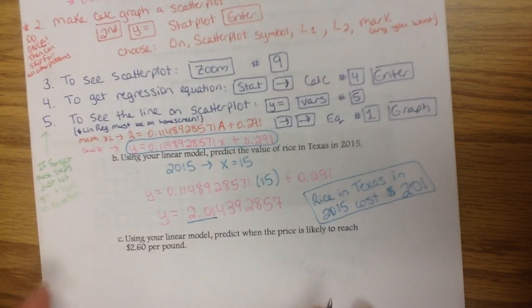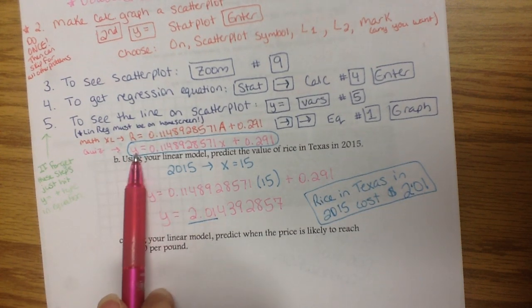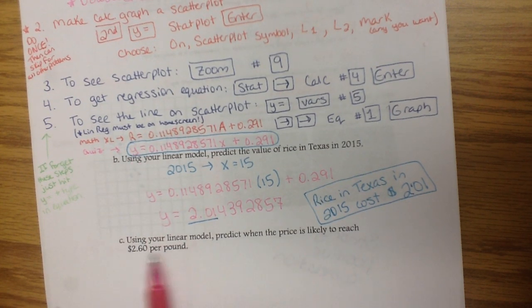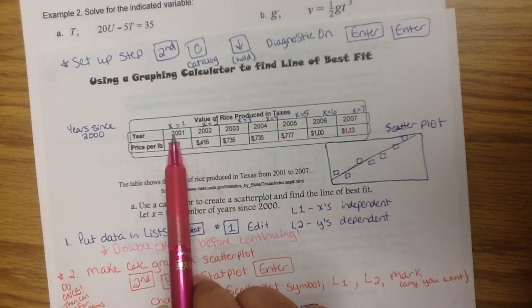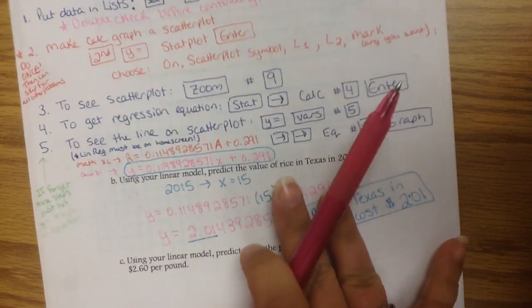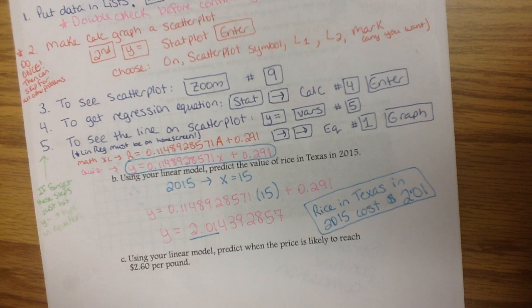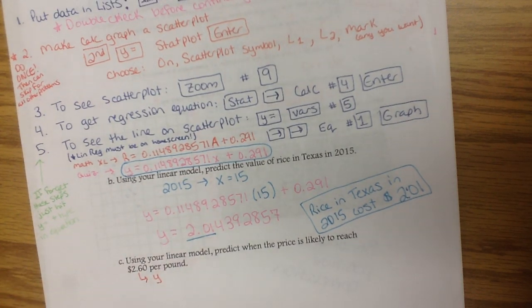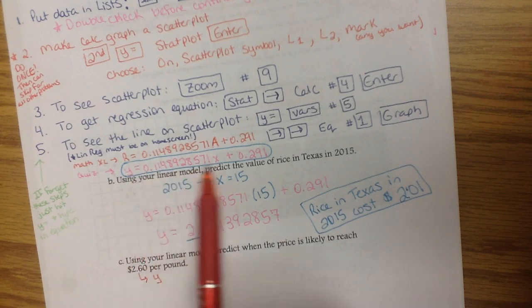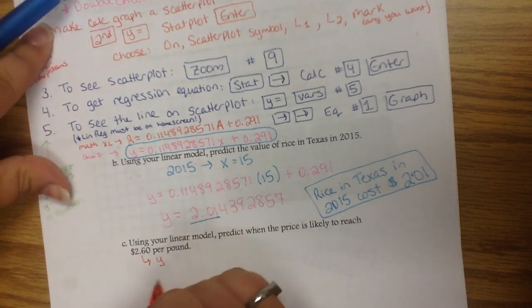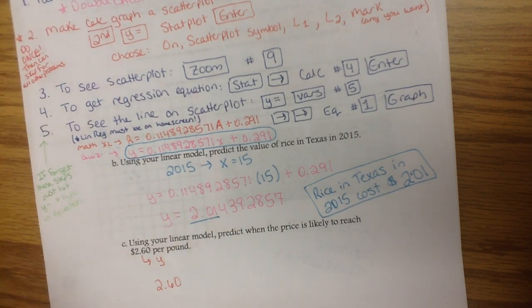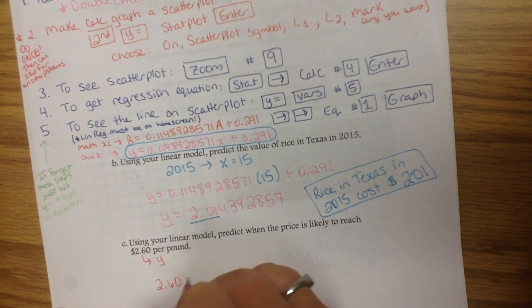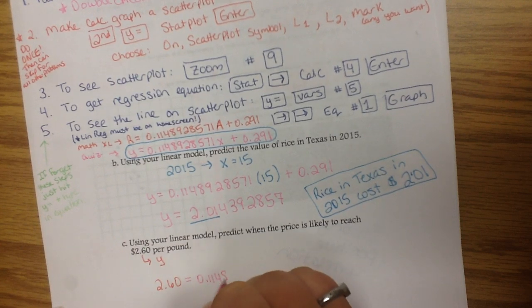Okay, now on C, it says using your linear model, so again, this model that I found in part A, predict when the price is likely to reach $2.60 per pound. Well, $2.60 is money, so back on my chart, my X values were years, Y values were money, so I am going to place this amount in for my Y. So 2.60 is going to go in for my Y. So I'm going to write this equation again, but instead of writing Y, I'm going to write $2.60 equals, and the whole thing.